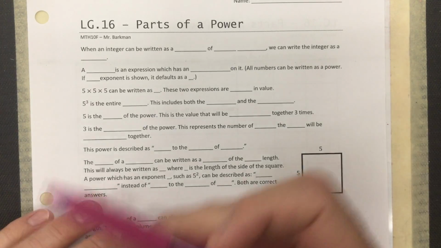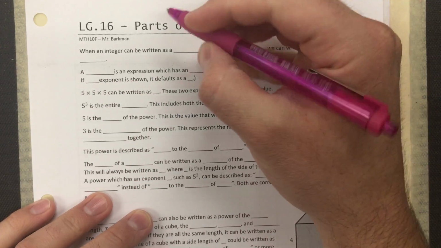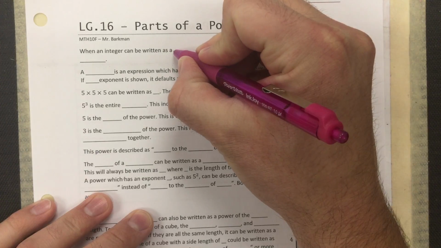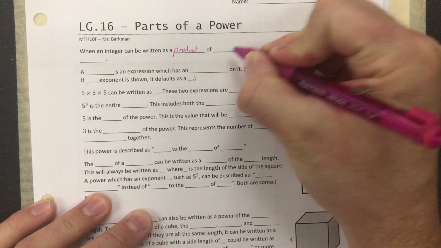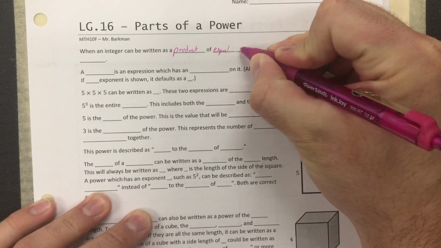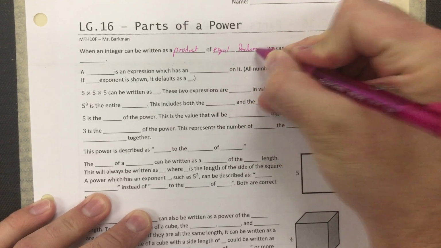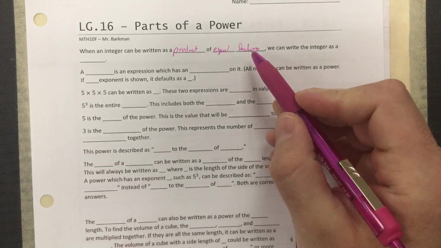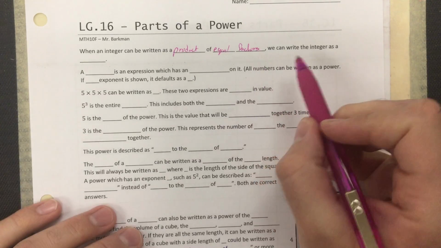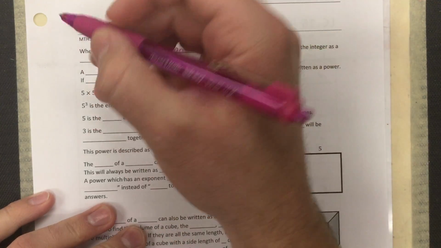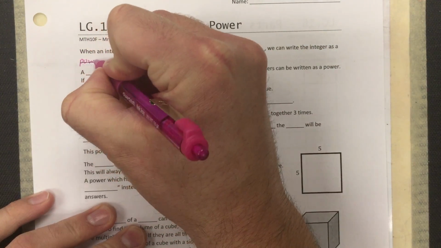So to start off, when an integer can be written as a product of equal factors, right, factors are just things that we multiply together to come up with an answer. So if they're all equal, so exactly the same, we can write the integer as a power.